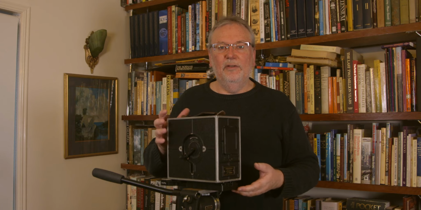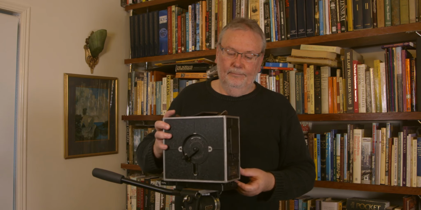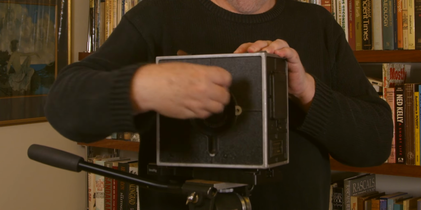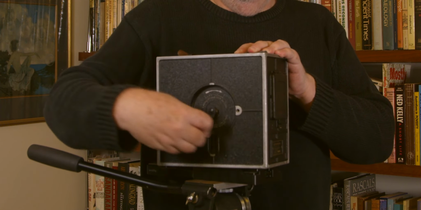The camera itself is quite a rudimentary device. It's basically a box that's light-proof and able to load film into it. On the side is the hand crank that runs the film through the gate.